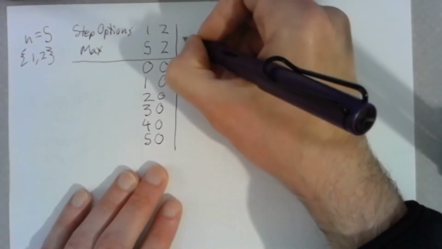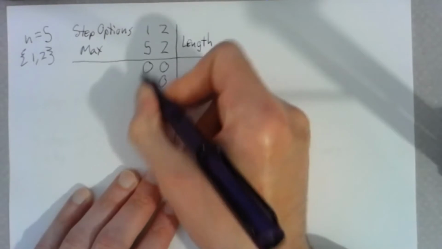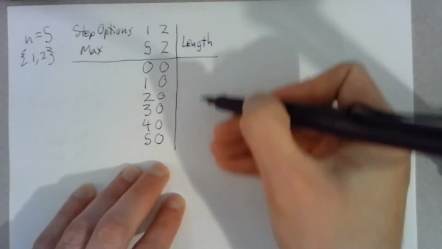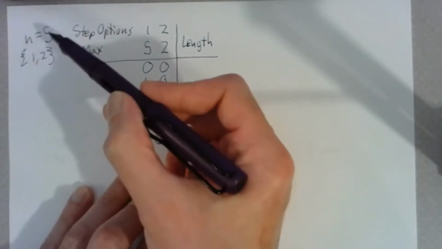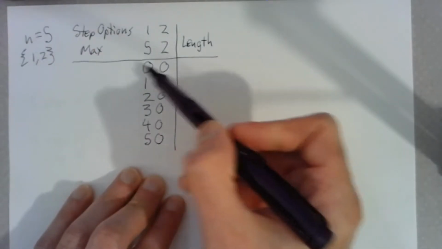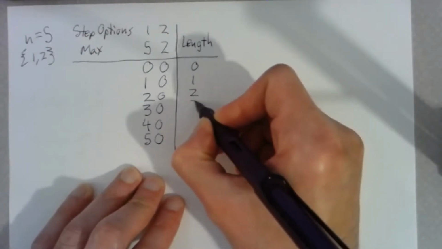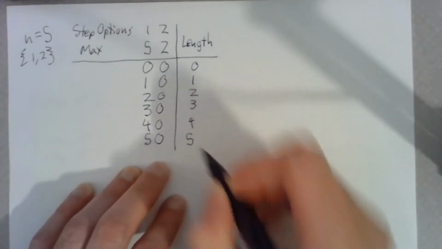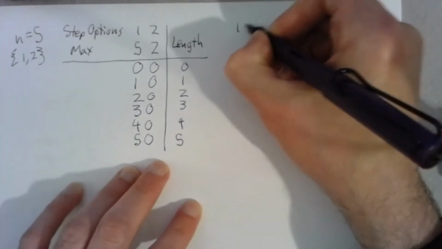Okay, I'm going to pause here and note that each one of these step combinations here has a particular length, which not all of them are going to get me to the top of my staircase. The first one would be 0. This would be 1, 2, 3, 4, 5. Okay, I'm going to move over here and continue this.